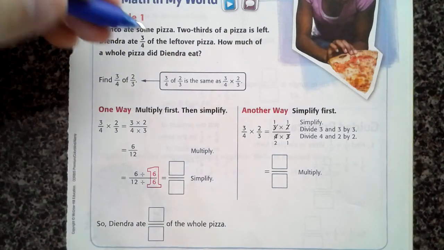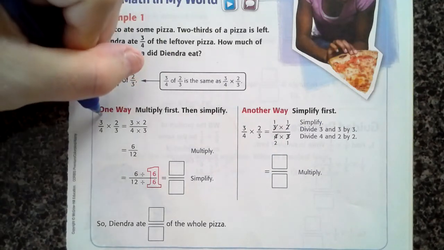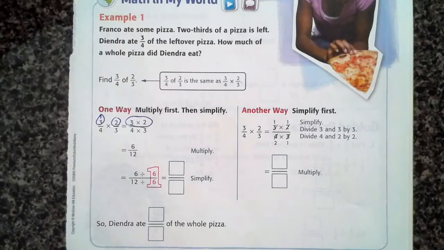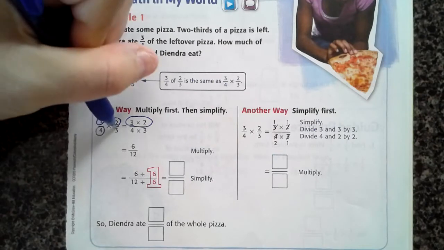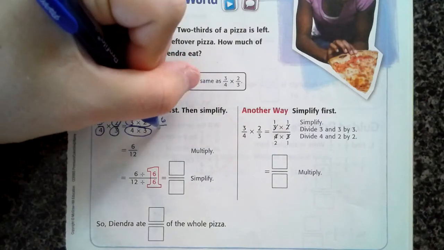The way that we can do that, as I said, you multiply first and then you simplify. So we take 3 times 2, which is where they got the 3 times 2 here. And then we have 4 and 3, that's how we got the 4 times 3 here. If you multiply those, you get 6 over 12.